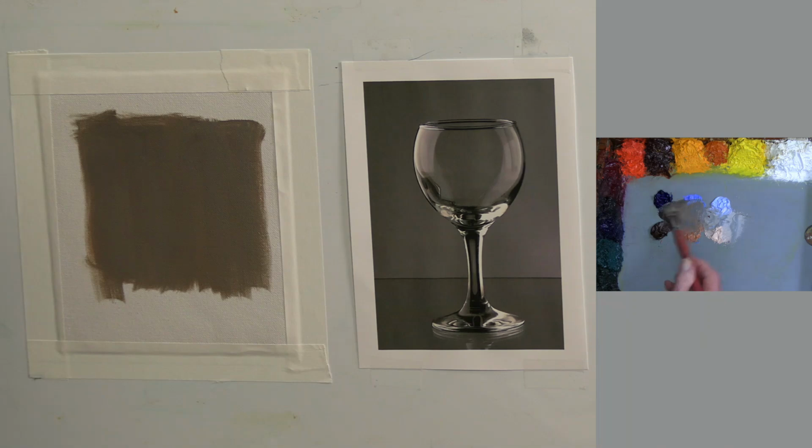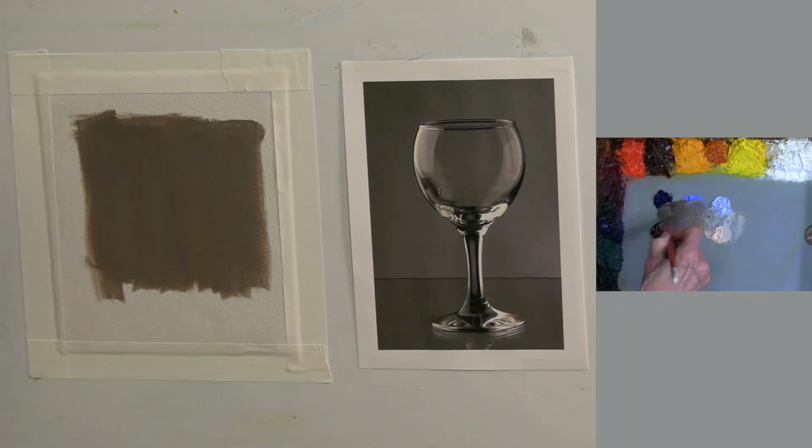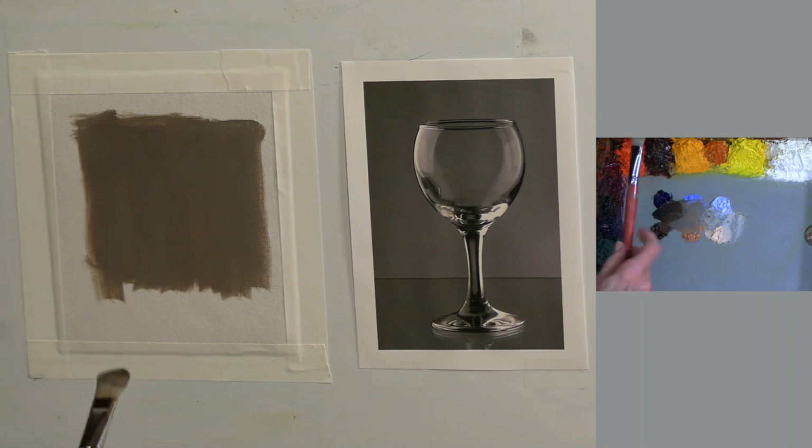Now I wanted to get it one value darker. So middle value and one value darker. That's what I observe. That's what I'm going to put down here. That is when you are learning or you're studying and you want to record what you see. You're not expressing a creative viewpoint yet. You're simply approaching this technically.